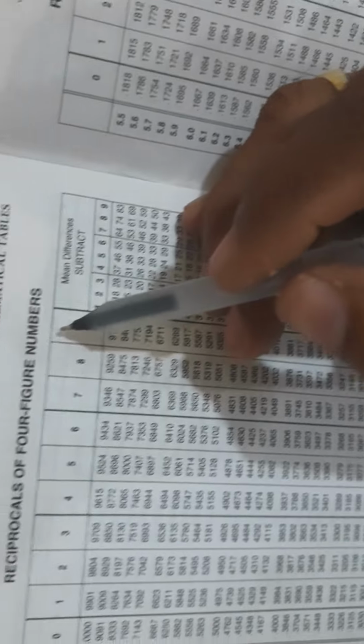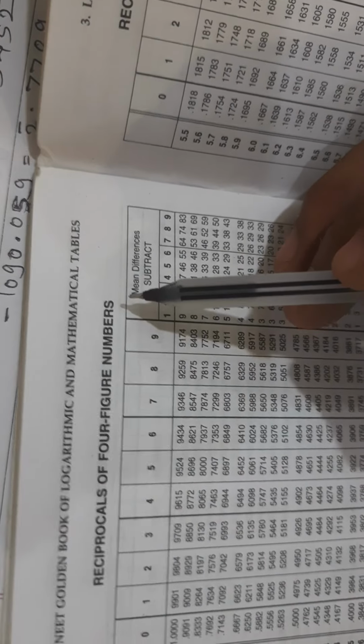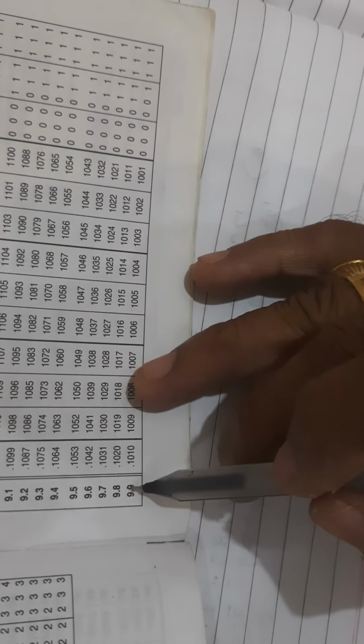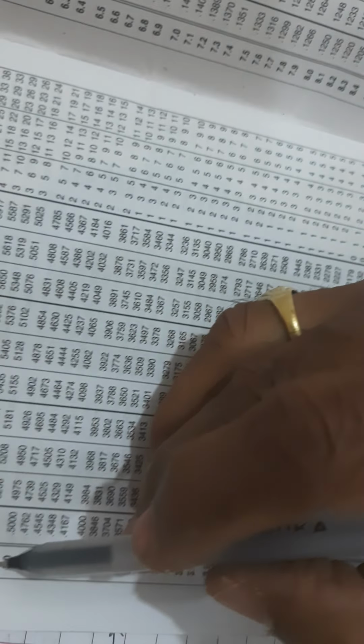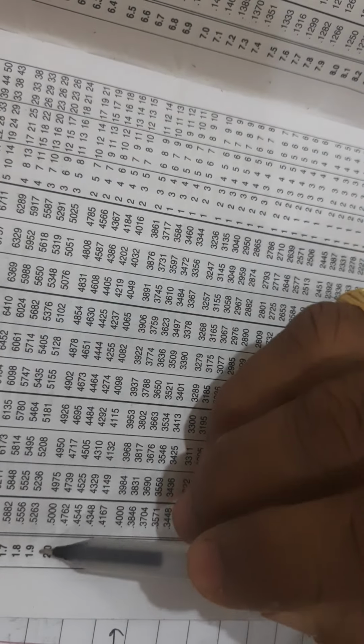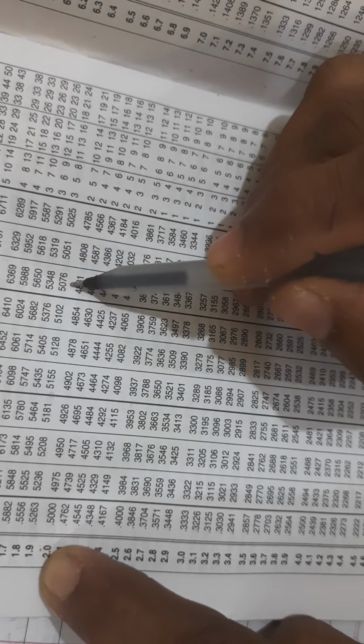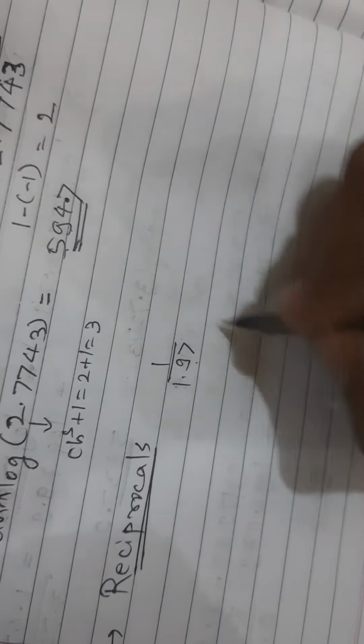This is the reciprocals of the 4-figure numbers. Now the reciprocal of 1.97. See the reciprocals here starting from 1 and ending at 9.9. Our number is 1.97. Therefore see 1.9 in the vertical column, and 7 here, that is 5076.